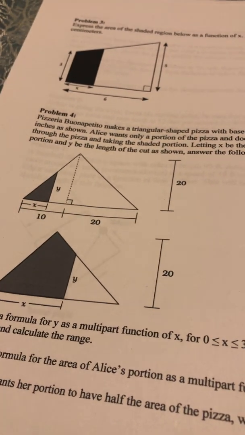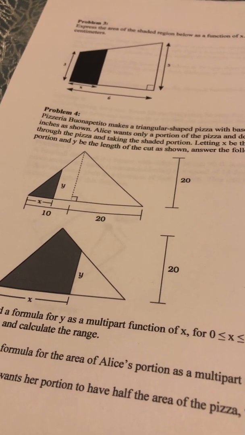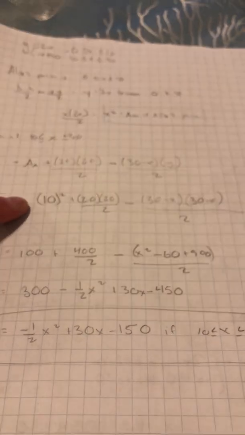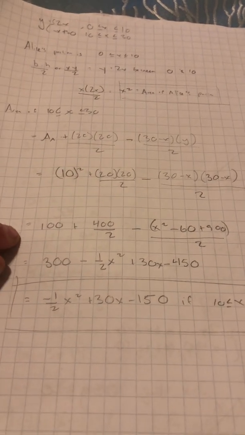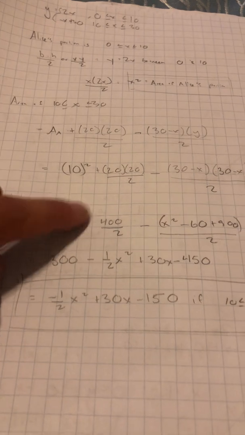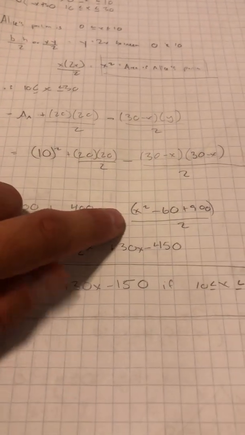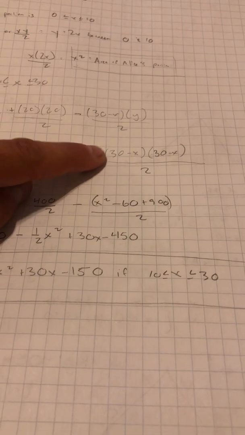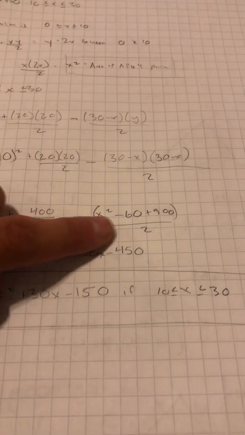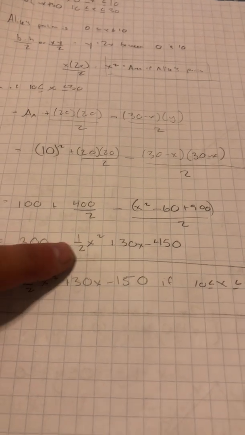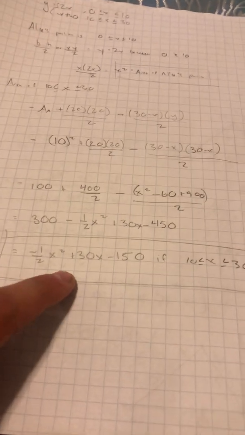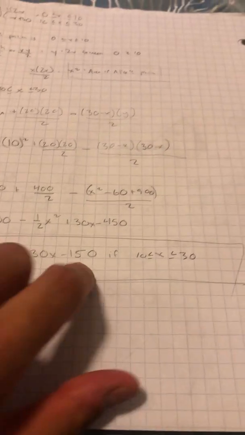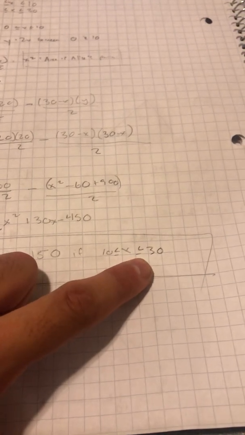Just to make things clear, what we're doing is finding the area of the unshaded portion. So 30 minus x is going to be the base here. So we go ahead and simplify our terms and add like terms. So you get 10 squared turns into 100, 20 times 20 over 2 is 400 over 2, minus 30 minus x squared over 2, which you end up getting is 300 minus 1/2 x squared plus 30x minus 450. Combine like terms, you get negative 1/2 x squared plus 30x minus 150 between 10 and 30 for the value of x.